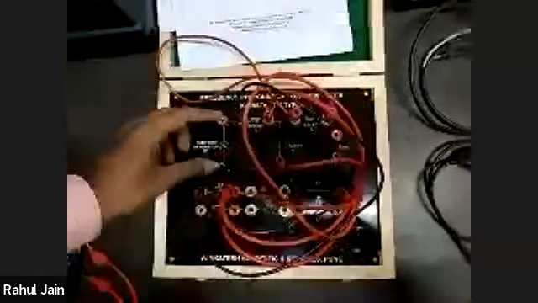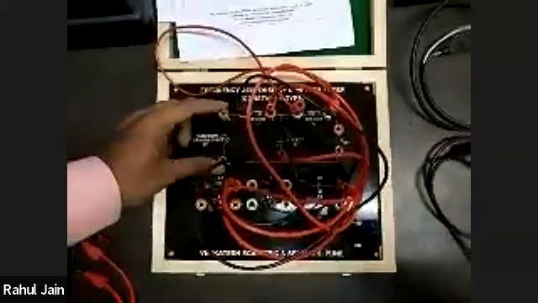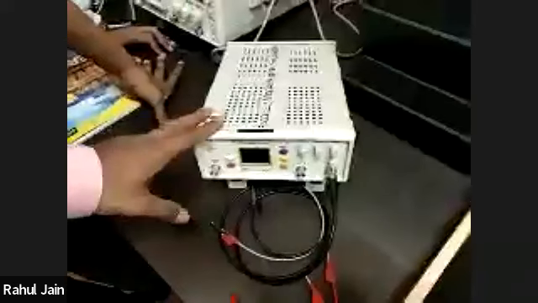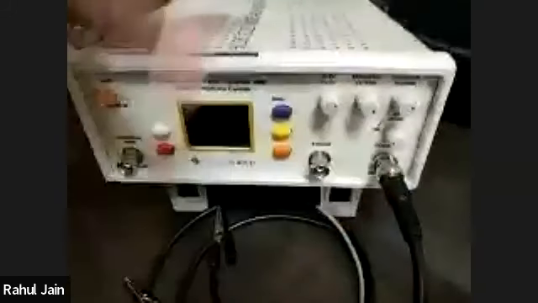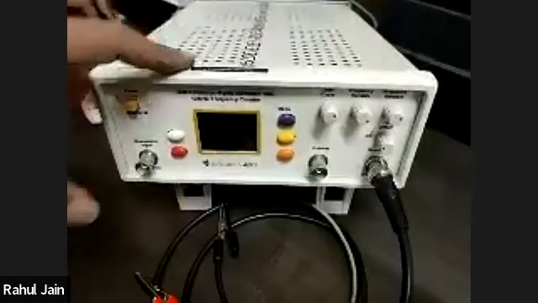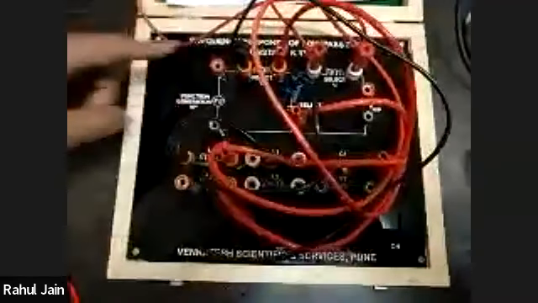Now the remaining is we have to connect the output, and here there is an input which should be connected from the function generator. Function generator means this is the signal generator through which the signal is connected. The output is generated from the function generator, that is frequency, and that is to be connected here. Okay, with positive and negative.